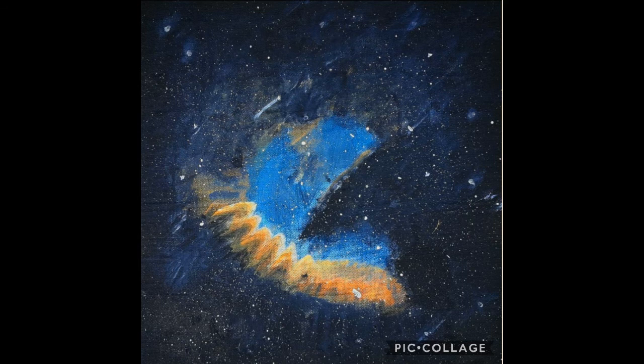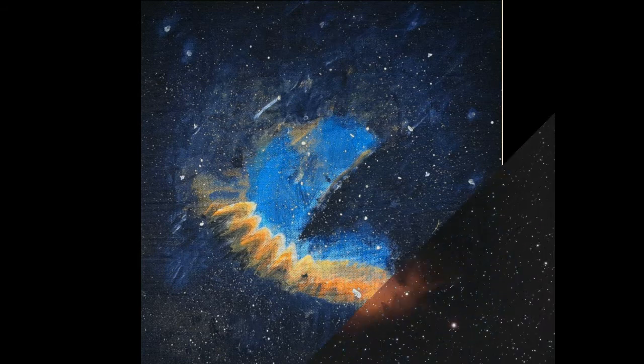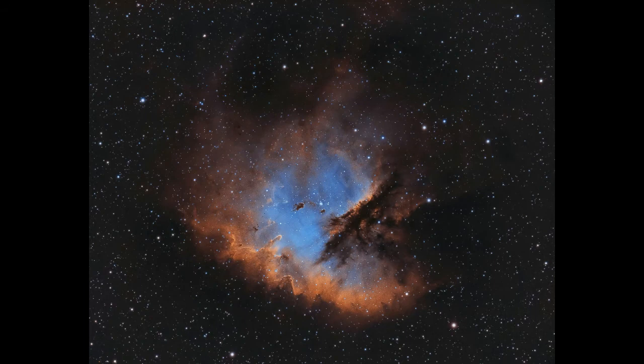Alright, last up, we have the constellation Cassiopeia and the emission nebula called the Pac-Man Nebula. Just kidding, this is a painting I did of the Pac-Man Nebula. This is the real Pac-Man Nebula. This is the end of the tour. Let's head back to Mars.